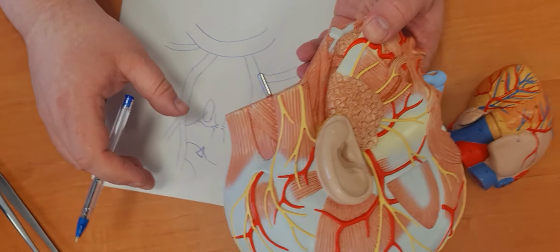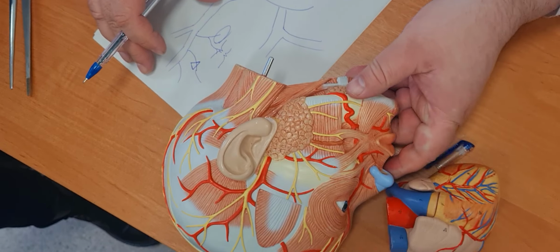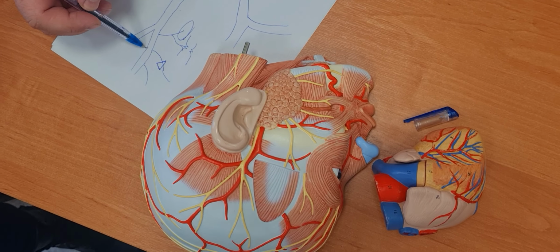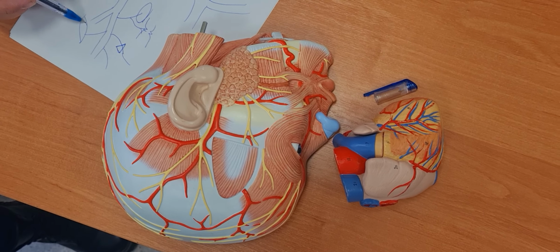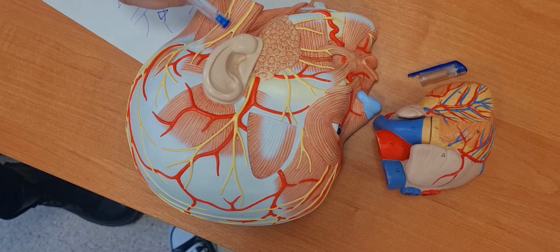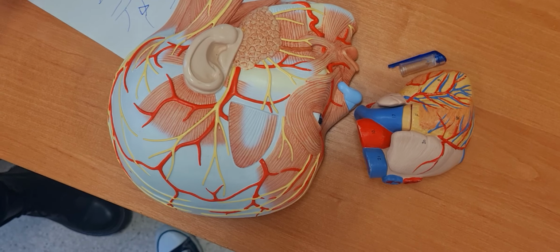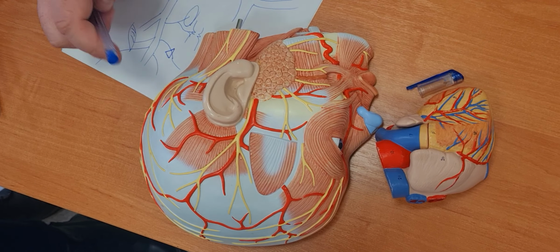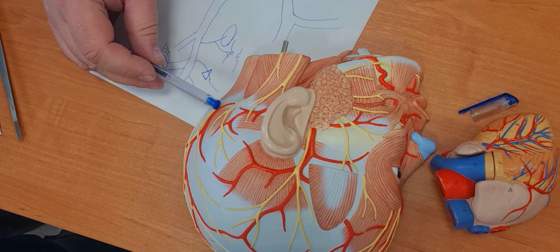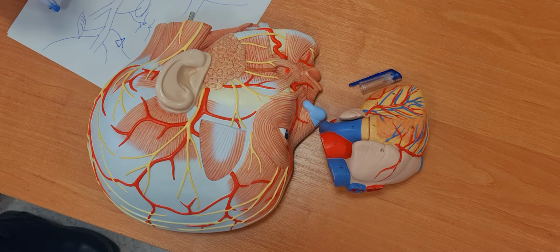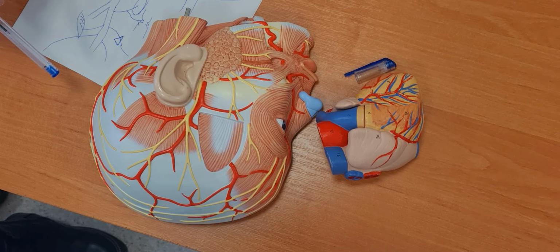Now, posterior branches. First of all, there is arteria sternocleidomastoidea. It goes to the same muscle, musculus sternocleidomastoideus. Then arteria occipitalis, here it is, the occipital artery. If you remember, in the temporal bone was a groove, sulcus arteriae occipitalis.